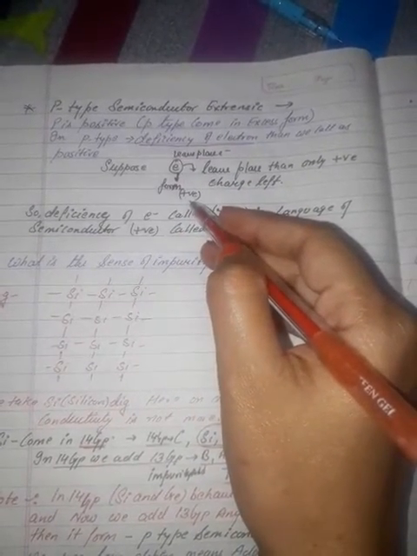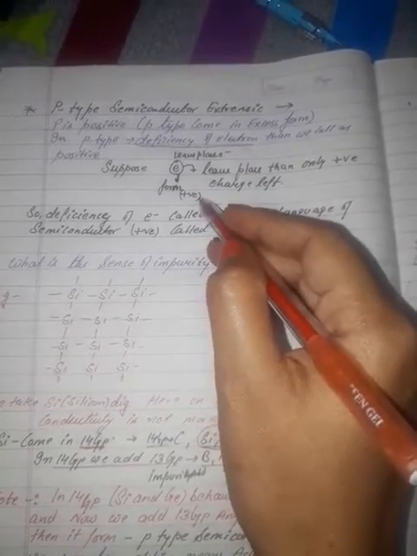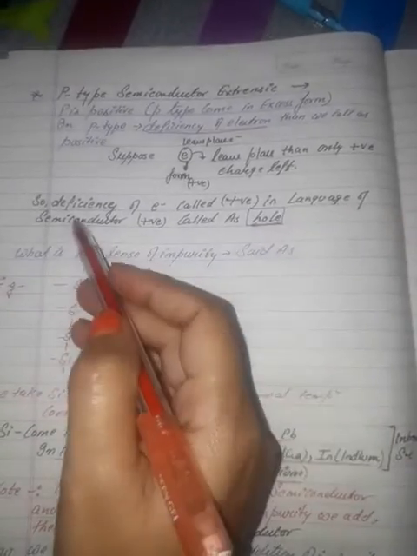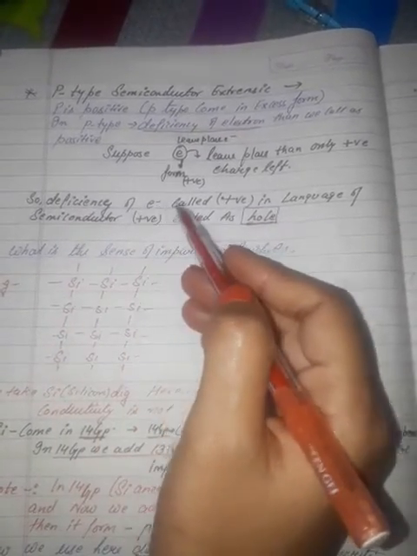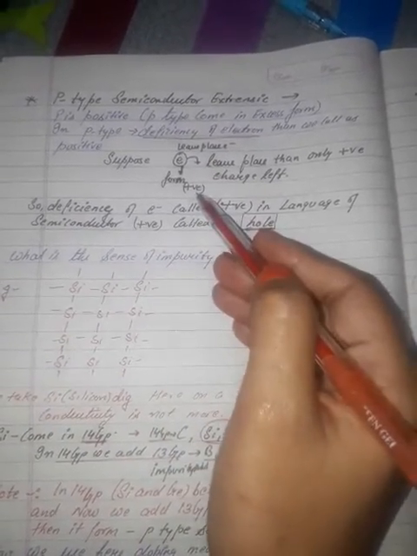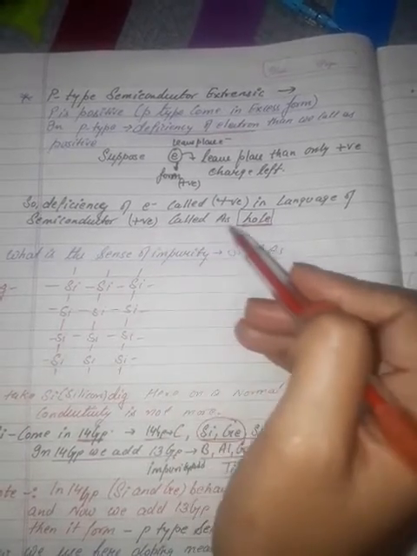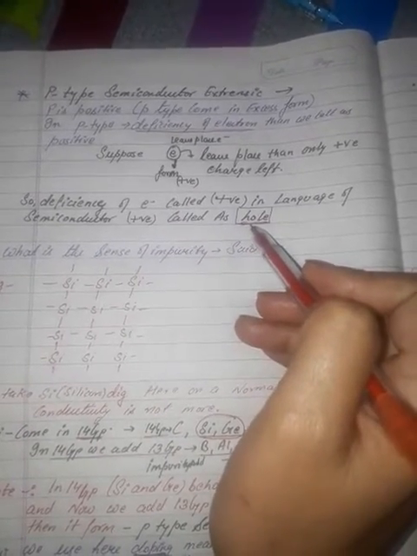When it forms a positive charge, it shows that it produces a hole. You can see here also, deficiency of electrons is called positive, means a positive charge will be produced here and it remains as a hole. It is called a hole.